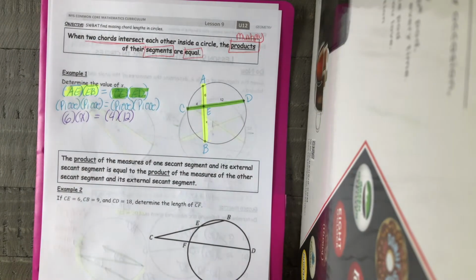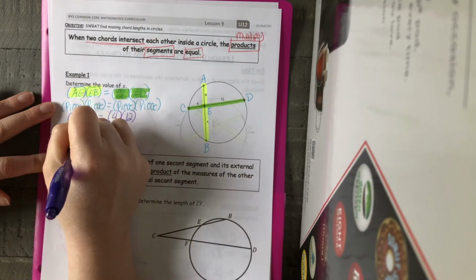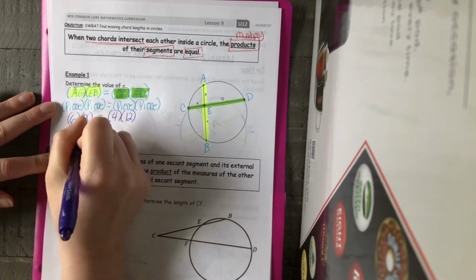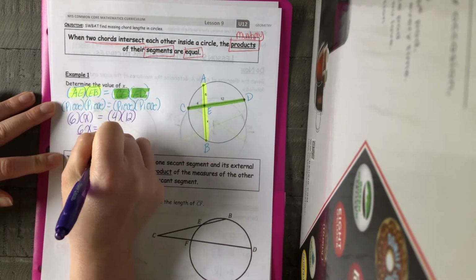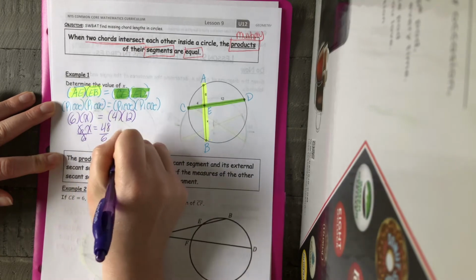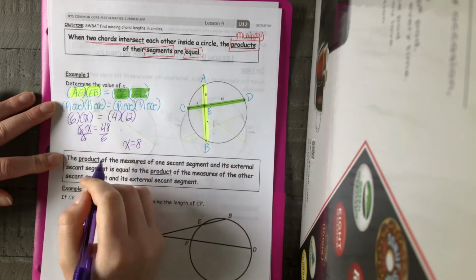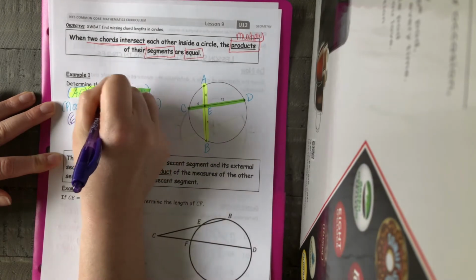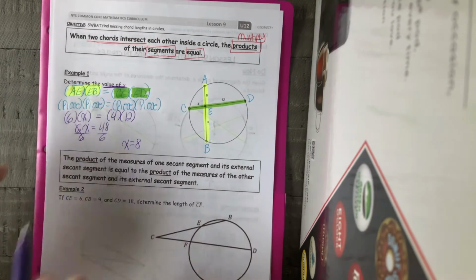So I know that 6 times X is 6X. 4 times 12 is 48. I'm going to divide by the 6 to get X by itself, and I can see that X equals 8. All right, and the question said determine the value of X. Always reread the question, and I found X, so I'm done.